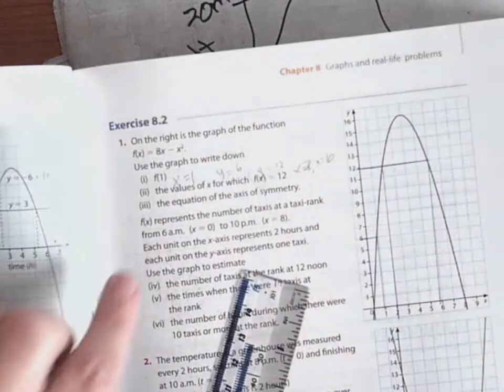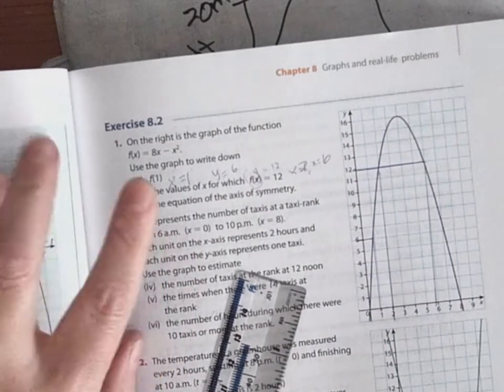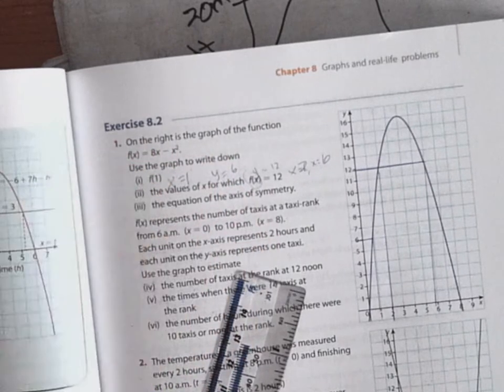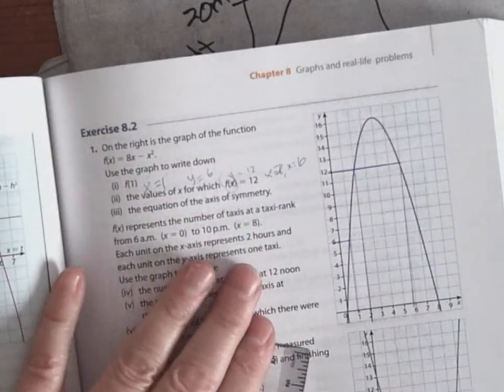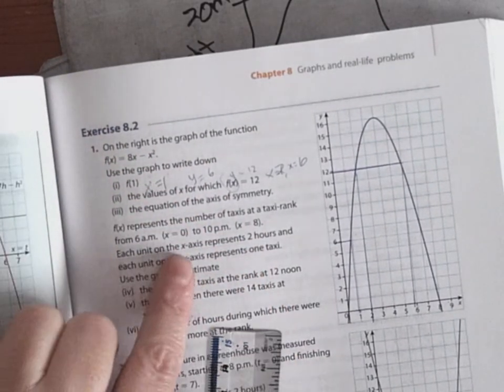The equation of the axis of symmetry, if you see that question, leave it out because we haven't done the axis of symmetry, and when we have, we'll sort that question.